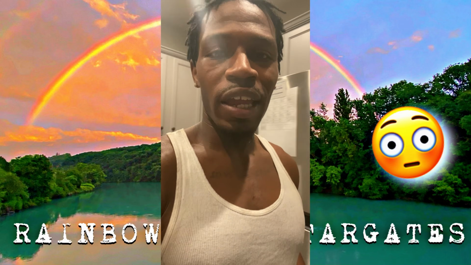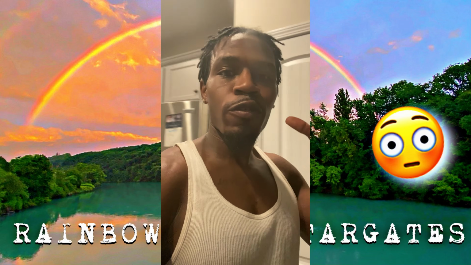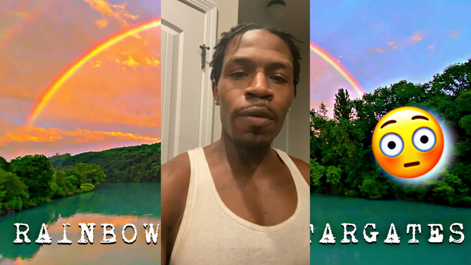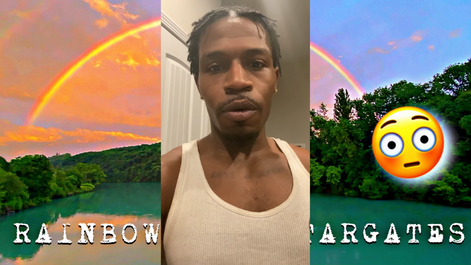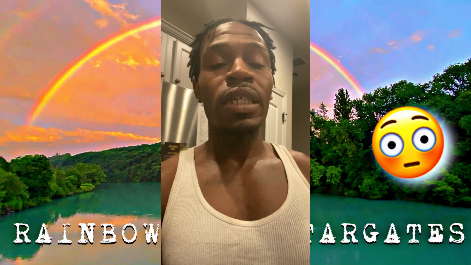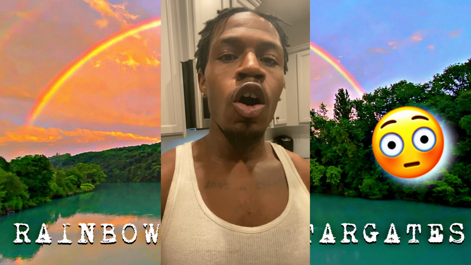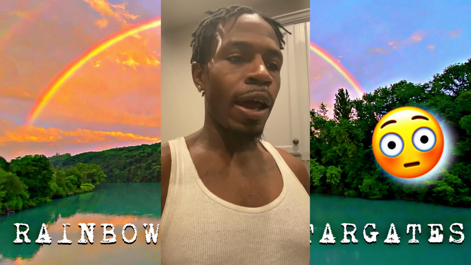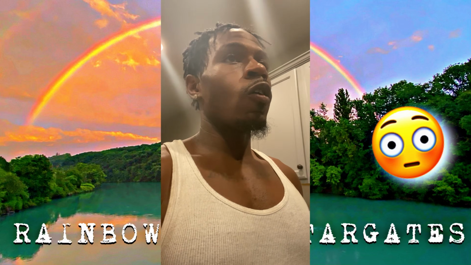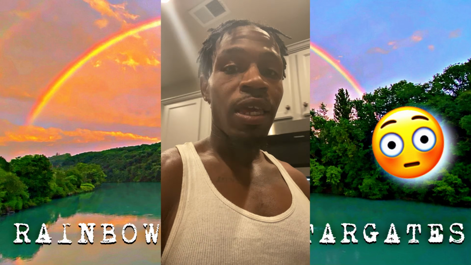Rainbows are actually stargates. And this is why they got 12 different rainbows, because if rainbows existed, it would only be one rainbow, right? But there are 12 different rainbows because these are actually stargates. And these stargates open up in 12 different locations all around our realm, all right? The 12 different locations, you've seen it at the beginning of this video.